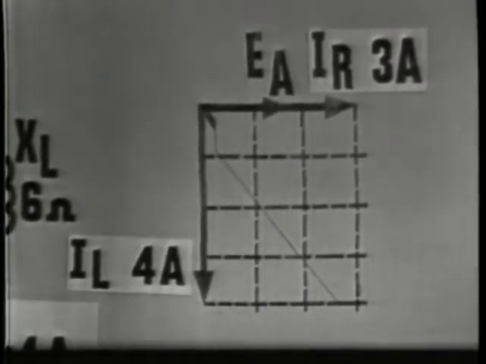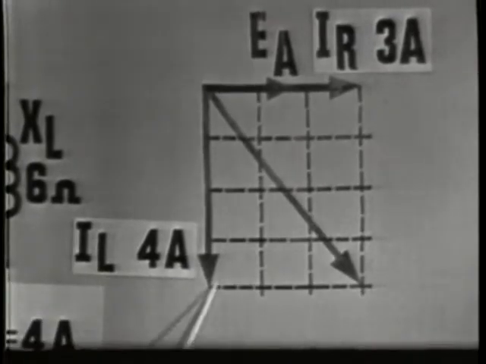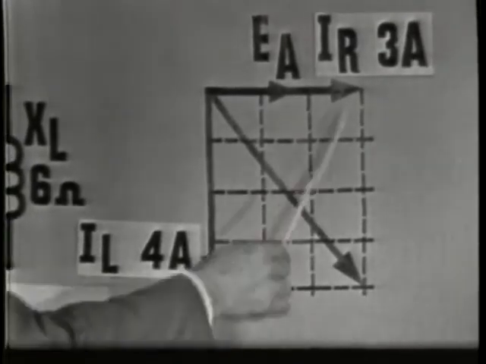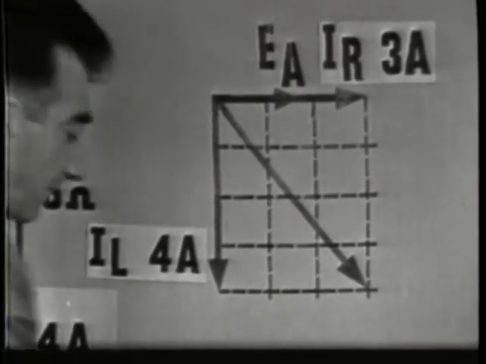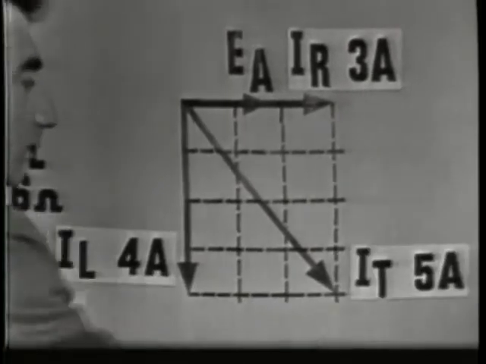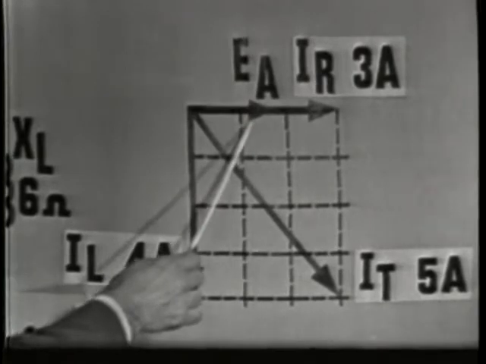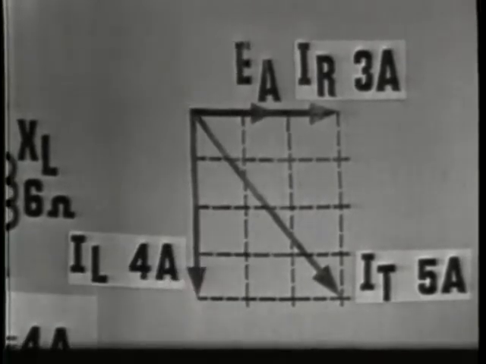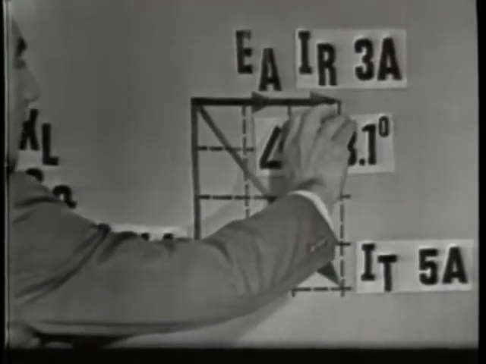Now, the total current may be found by simply measuring the resultant vector when we draw a parallelogram. Simply draw the parallelogram and measure the resultant vector. In this case, we would find it to be 5 units long, or IT, the total current, would equal 5 amperes. Now, angle theta may be found by measuring the angle between EA and IT. In this case, if we were to measure the angle, we would find it to be 53.1 degrees.